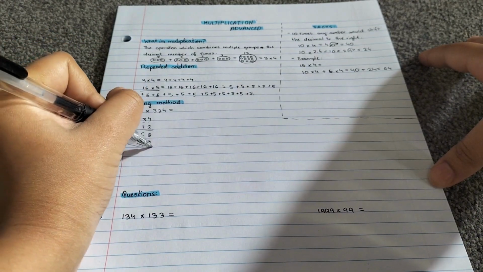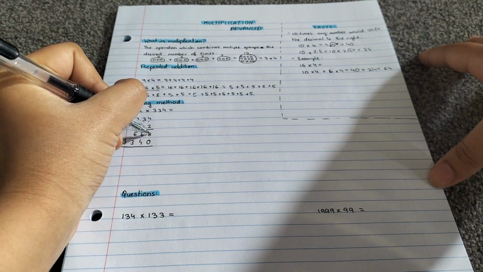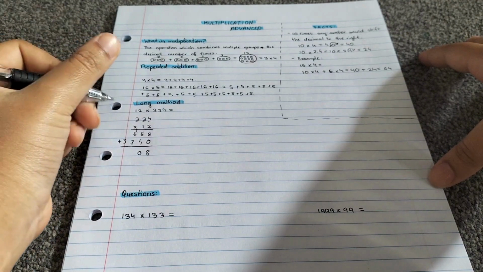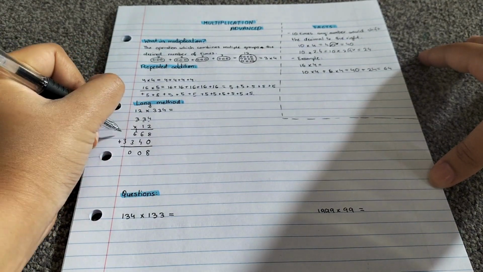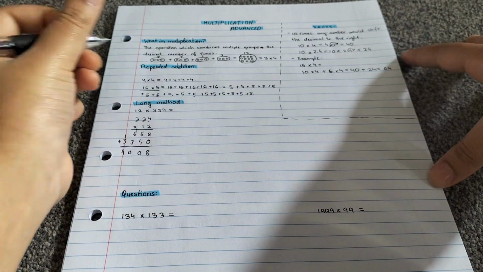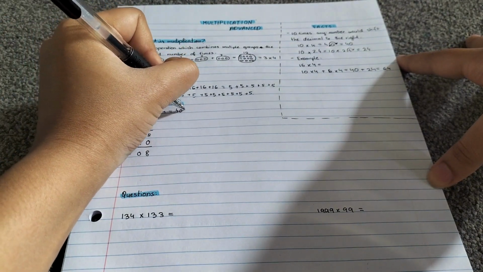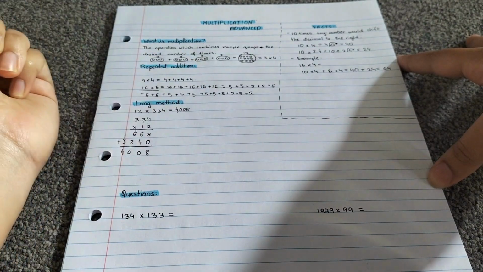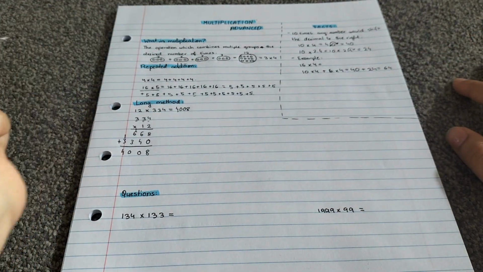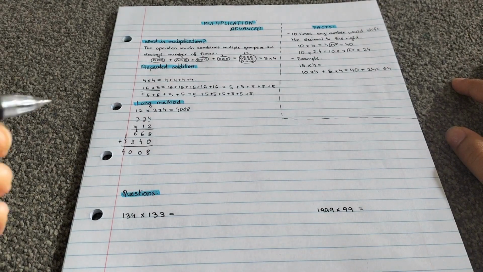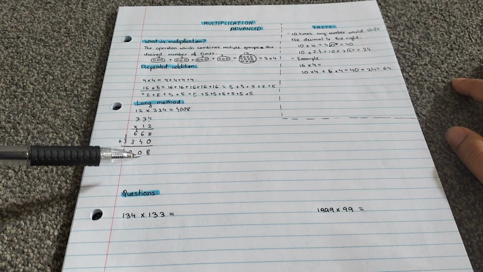Now we do addition of these numbers that we've got. So 8 plus 0 is 8, 0, 1 up there, and that's going to be 10 again. So that is going to be our answer. So 12 times 334 is going to be 4008. You can add a comma there if you like, you don't have to. But yeah, that's how we do the multiplication algorithm.